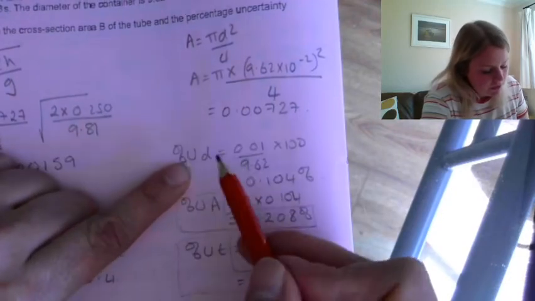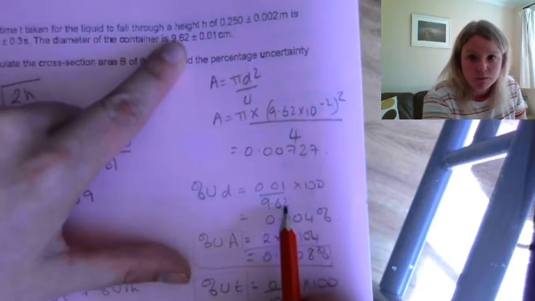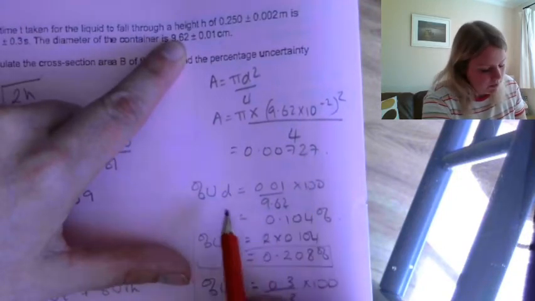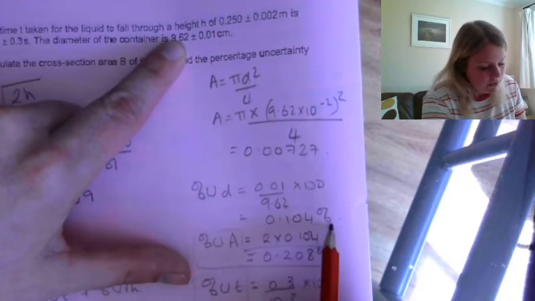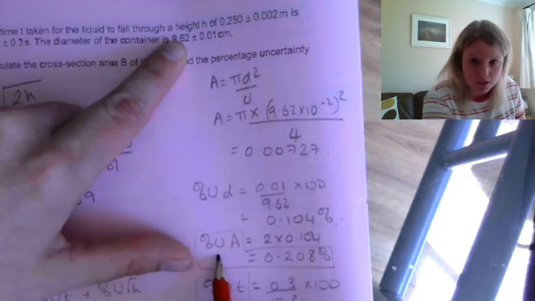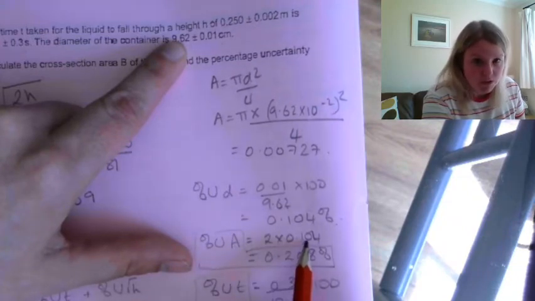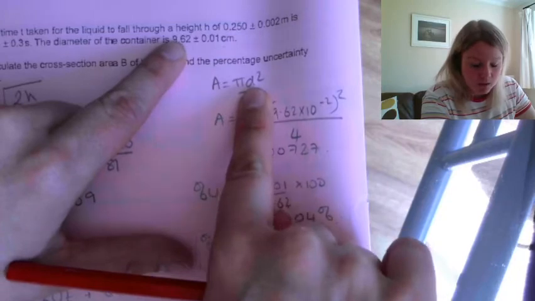The percentage uncertainty of D is the absolute uncertainty of D over the value, and that has come from up here, multiplied by 100. So the percentage uncertainty of D gets me this, which then means I can calculate the percentage uncertainty of A. Percentage uncertainty of A is going to be 2 times the percentage uncertainty of D, because D is squared in this equation.